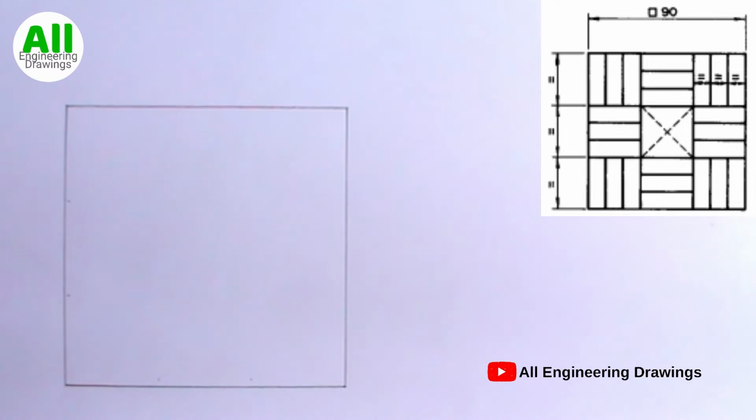After marking the points, I will draw a horizontal and vertical line from the points I marked, so the square can be divided into 9 equal parts.